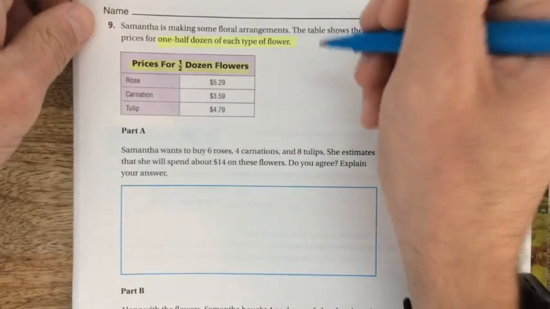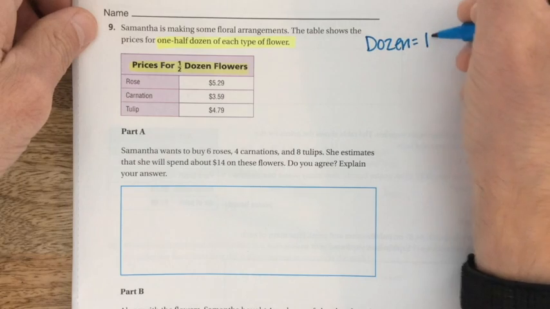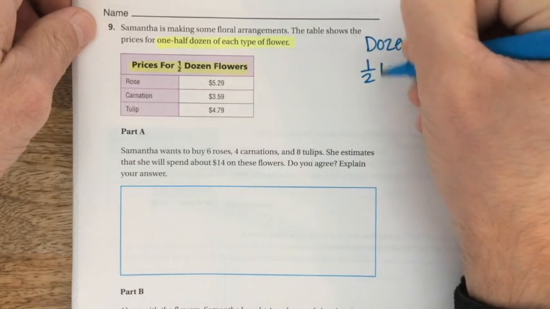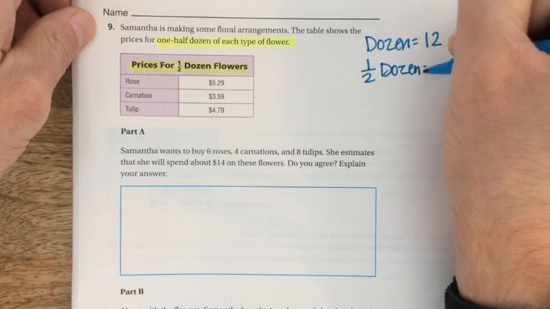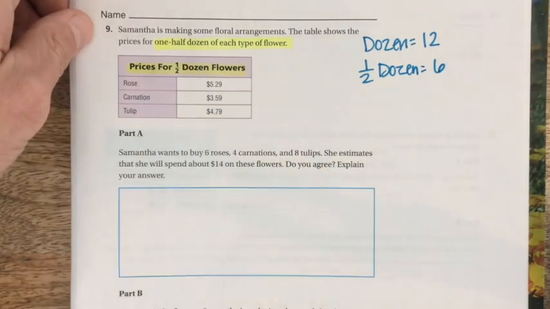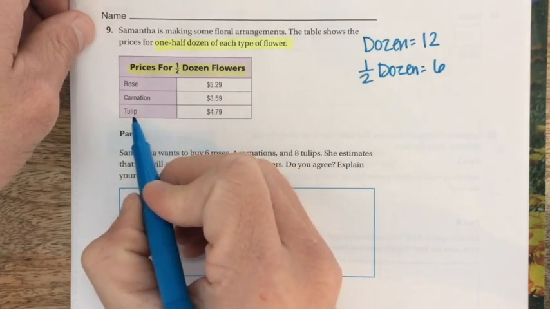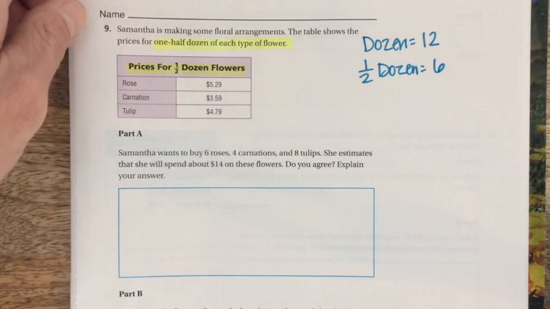Well, how much is a full dozen? A full dozen equals 12. So a 1/2 dozen is going to equal 6. So for 6 roses, it's $5.29. For 6 carnations, it's this price. Tulips, 6 of them is that price.